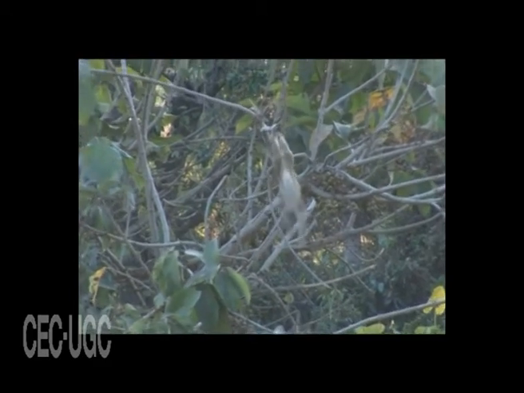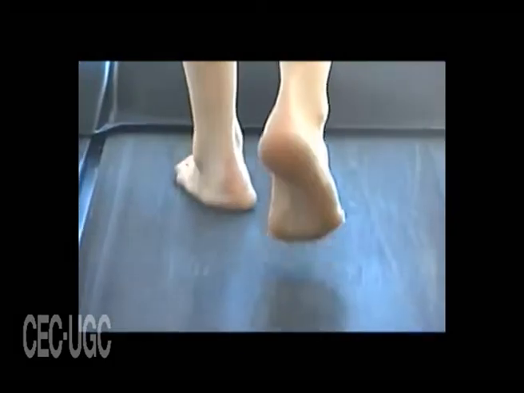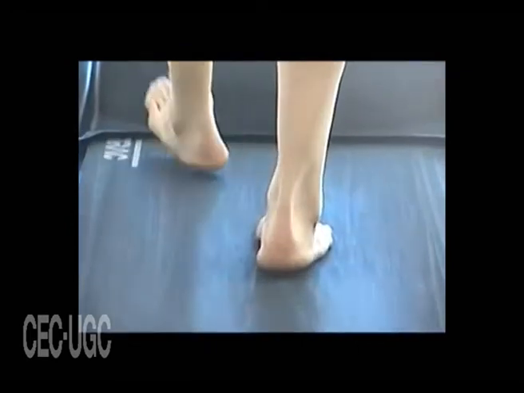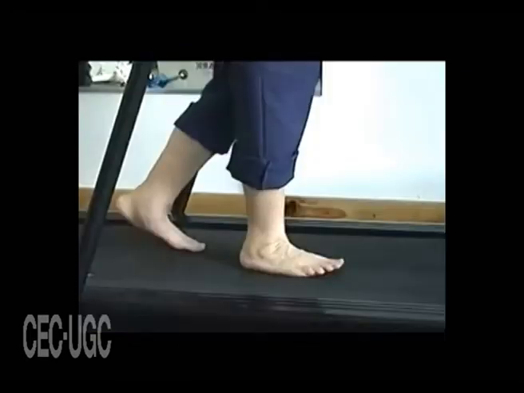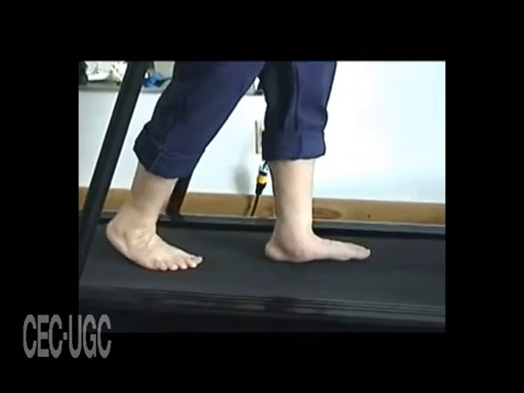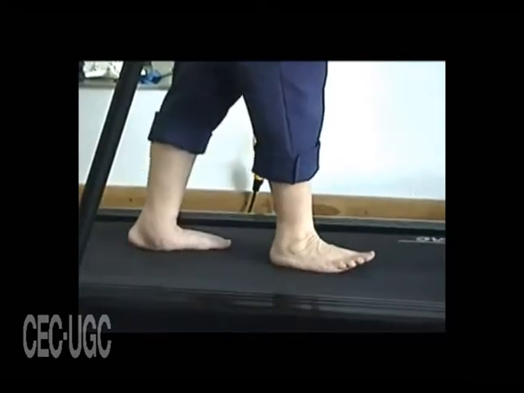But in case of man, the foot is no more a grasping organ, but it is an organ meant for locomotion, meant for walking. So that is why the foot experienced a number of modifications, a number of changes due to assumption of erect posture. Let us see some of those changes which have occurred due to assumption of erect posture.